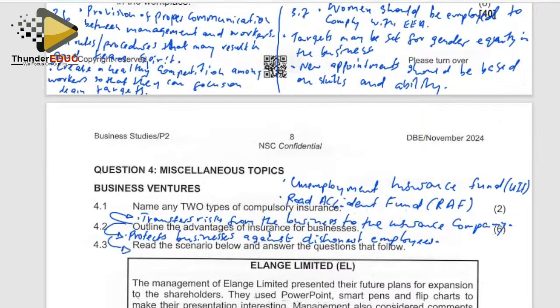And also we are saying that it protects businesses against losses due to a death of a debtor. Okay, right. So now let's move on to 4.3.